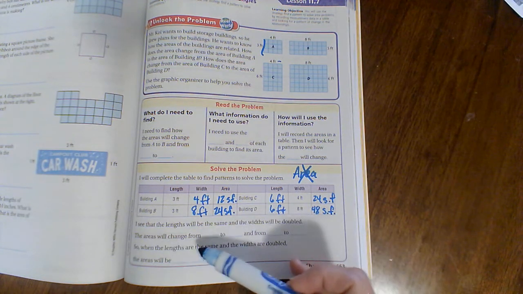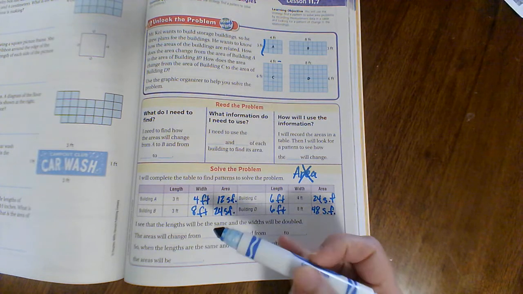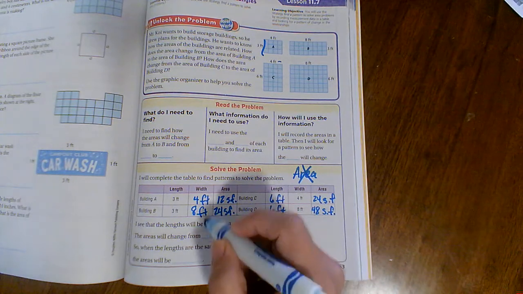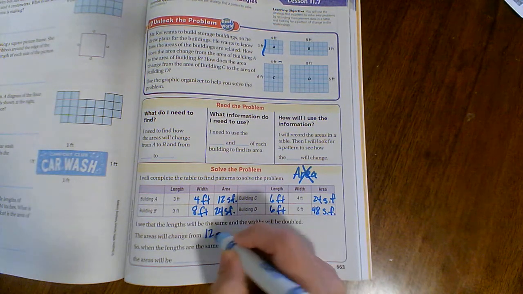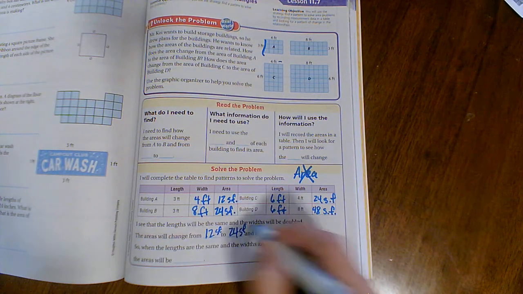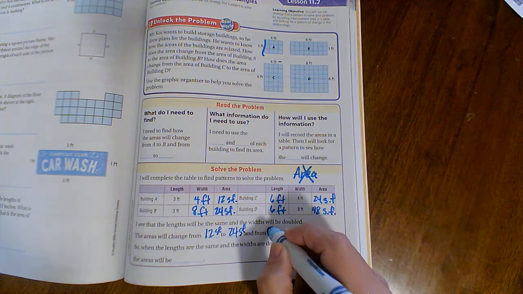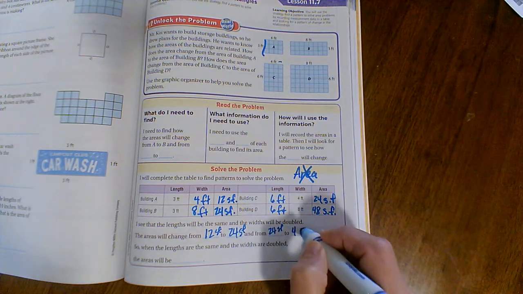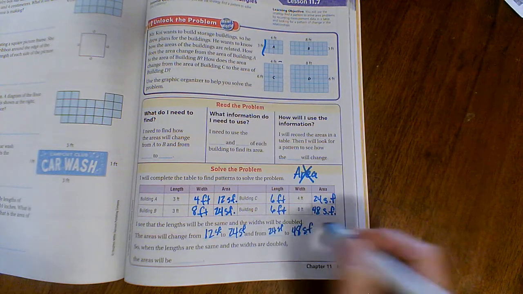So the area will change from 12 square feet to 24 square feet, and from 24 square feet to 48 square feet.